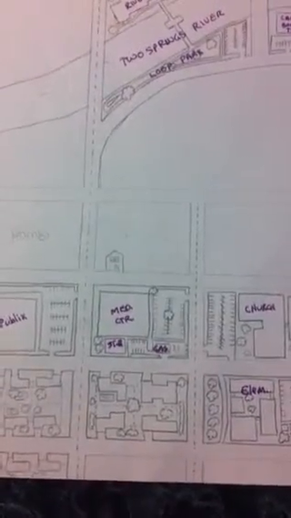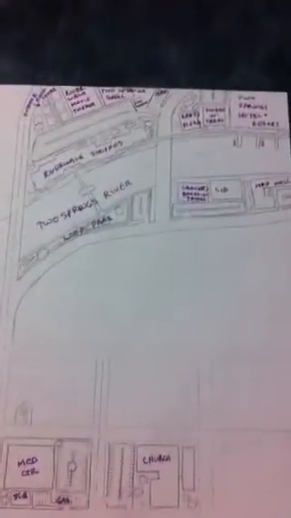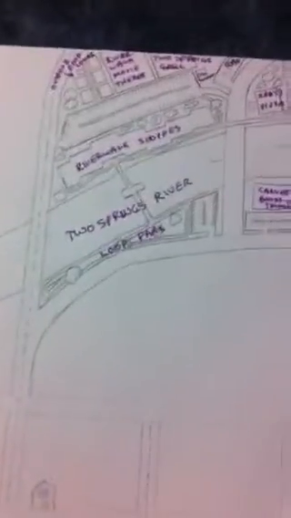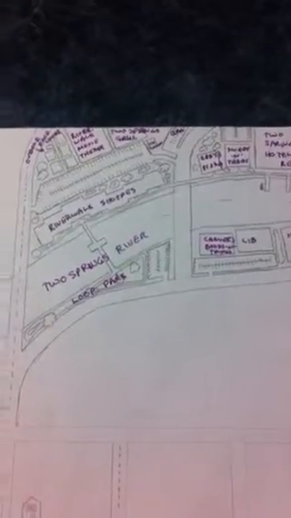Hi, this is a brief video, pardon my voice. This is going to be a bit of a tutorial or a reminder about how to draw town maps. I've started a new one here called Two Springs, involving a tourist area along a lovely river.